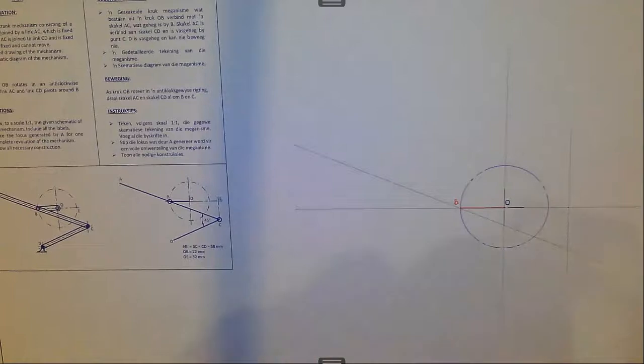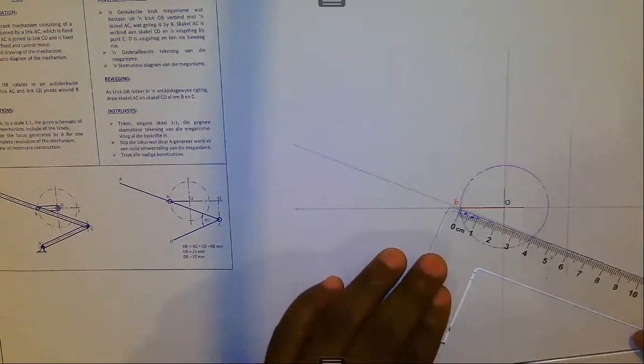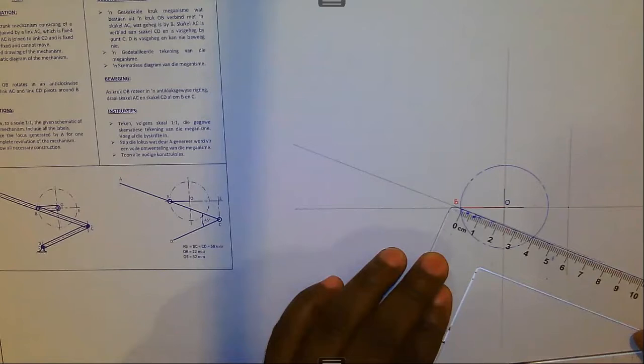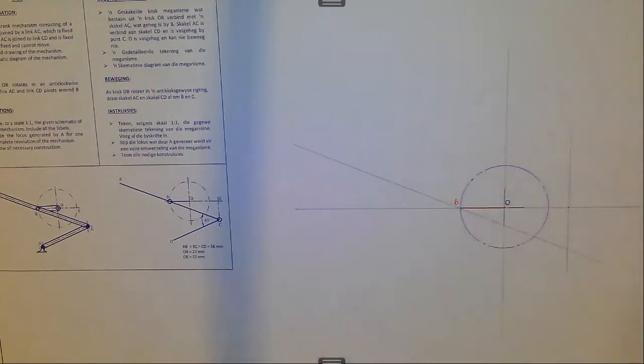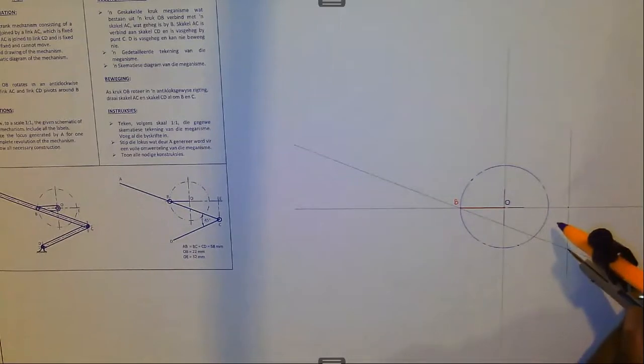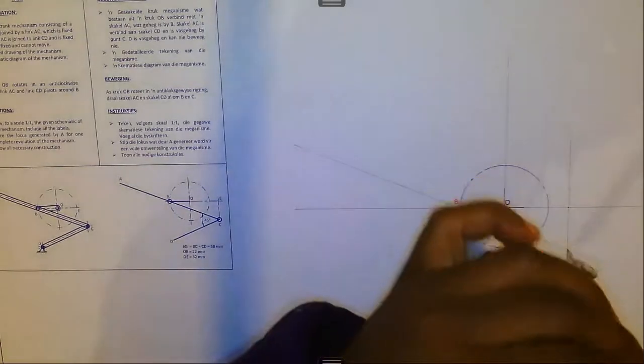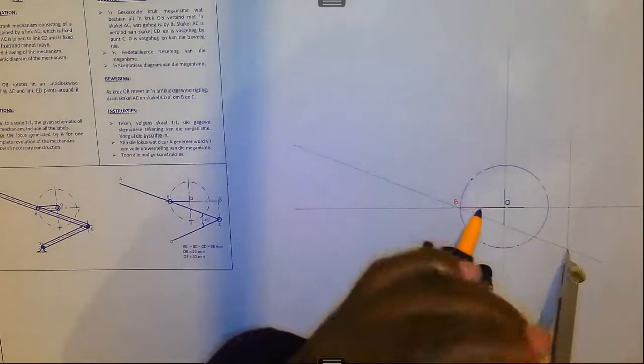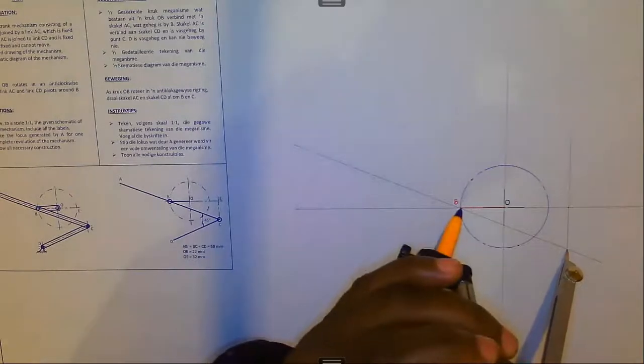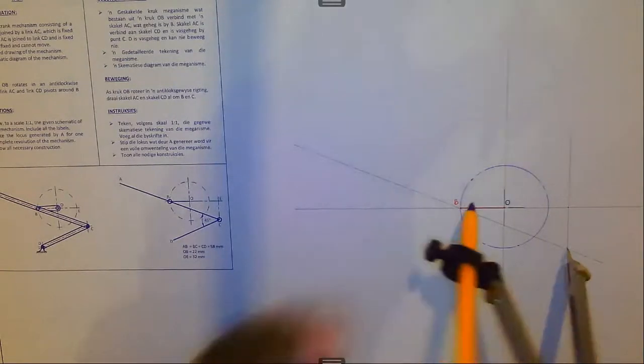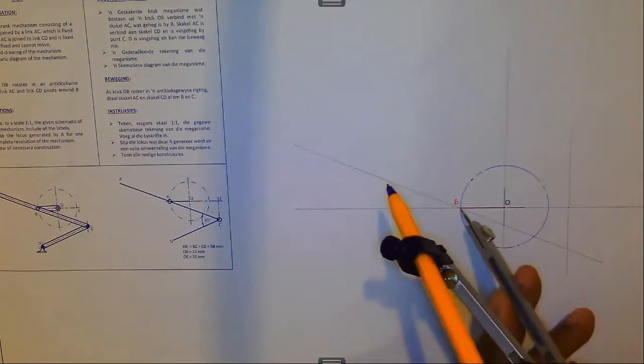Let's just check and verify. That's about it, which is 58. Then we can take this distance, which is the same as this one.